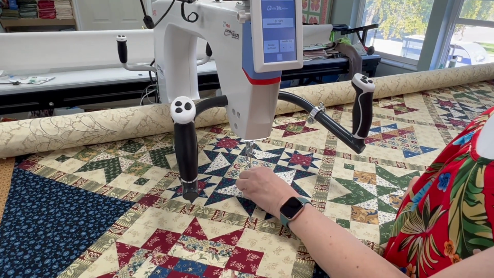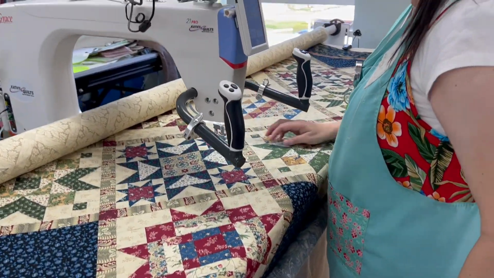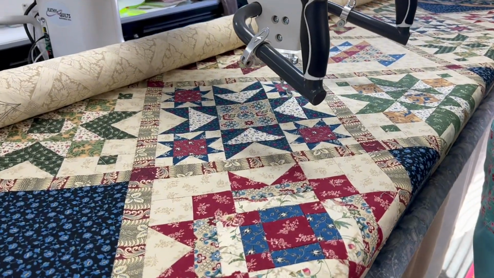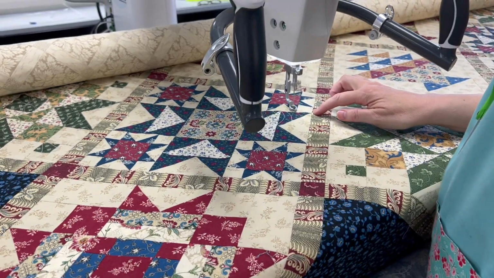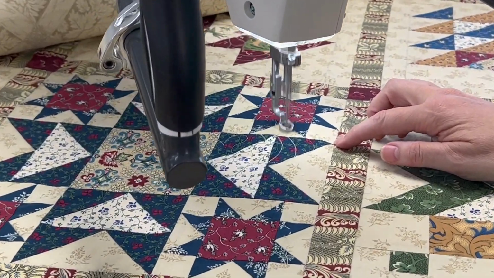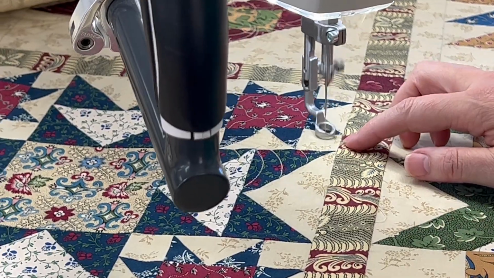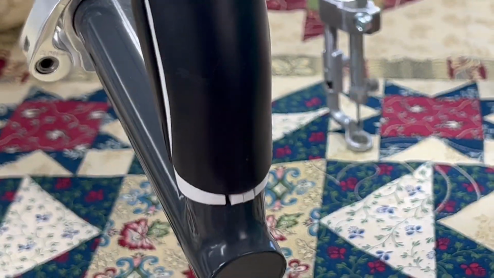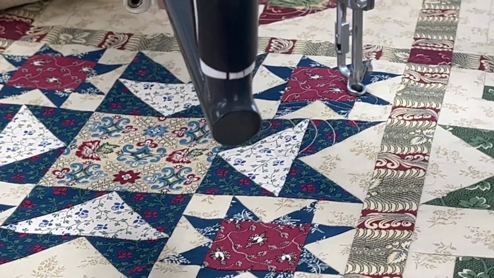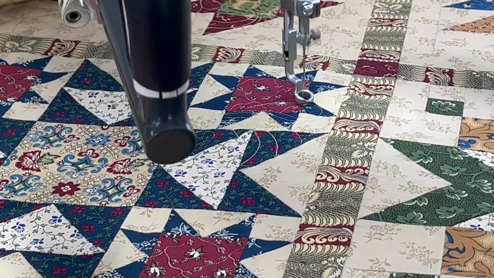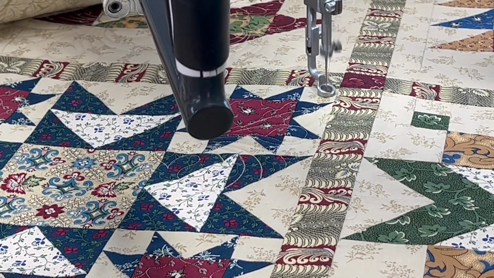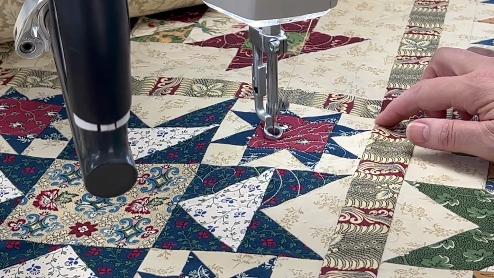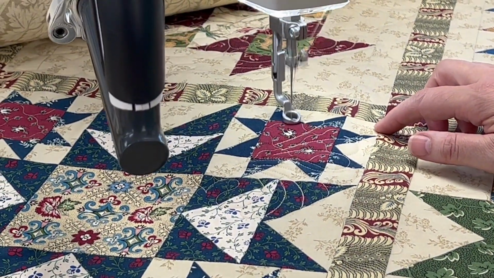Hold your tails. I'm going to hold the tails. Just keep an eye on that so it doesn't go outside of the parameter. It's going to happen about right here if it does. Perfect. That's where I wanted it to go, about 1/4 inch away from that corner.